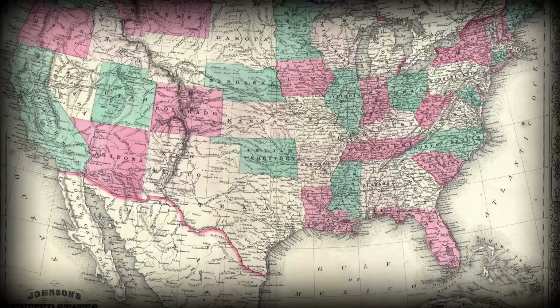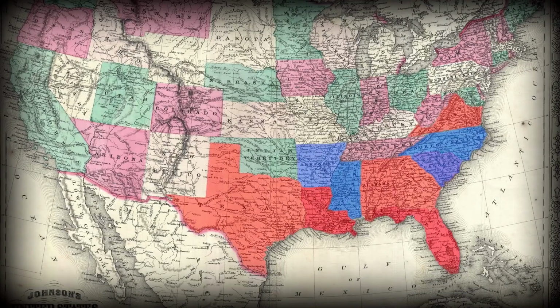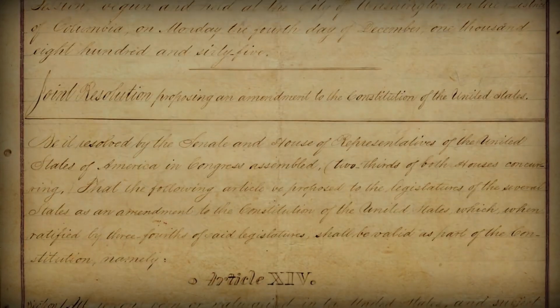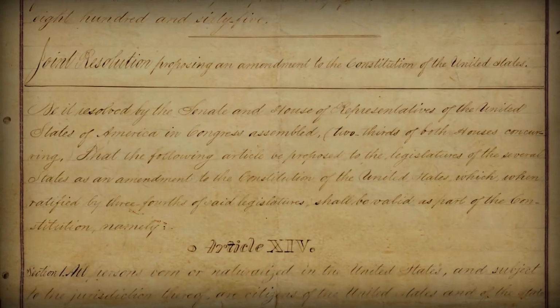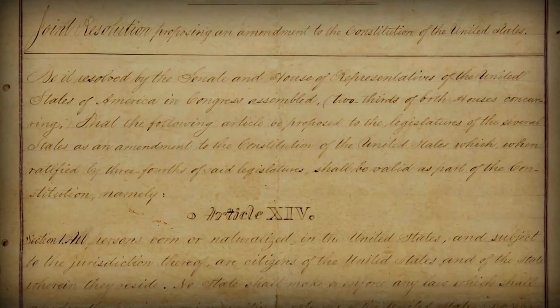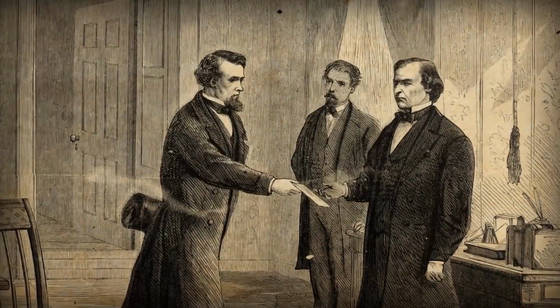So, okay, in 1867, again over Johnson's veto, Congress passed the Reconstruction Act, which divided the South into 5 military districts and required each state to create a new government, one that included participation of black men. Those new governments had to ratify the 14th Amendment if they wanted to get back into the Union. Radical Reconstruction had begun.